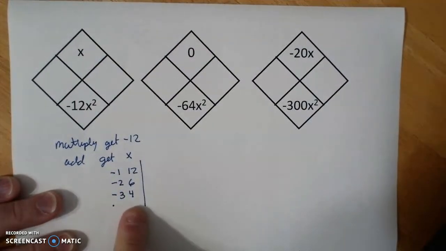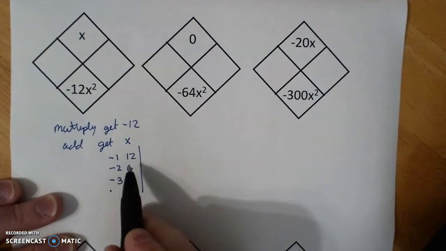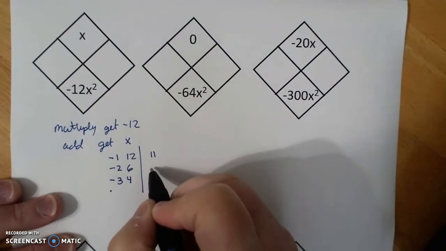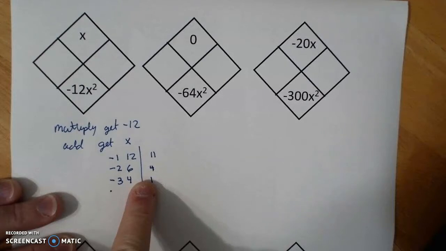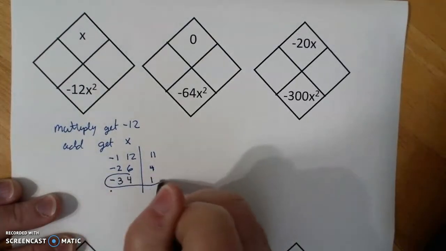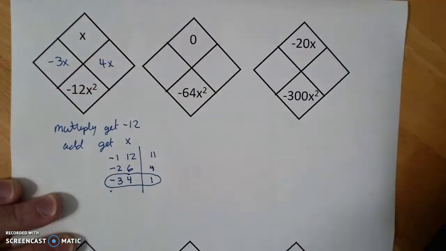When I do these, if I don't get a positive, it just means the signs are reversed. This is 11, this is 4, this is 1. I have my 1, so here's my answer, which is negative 3x and positive 4x.